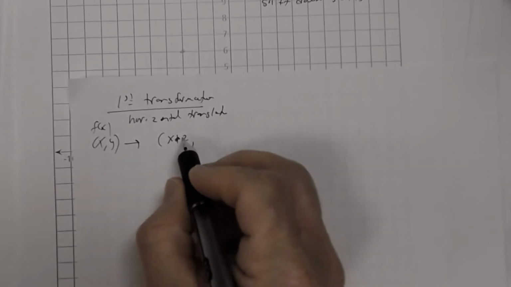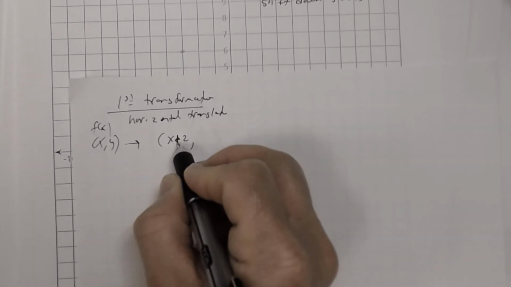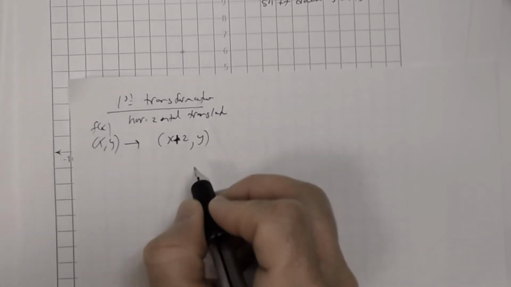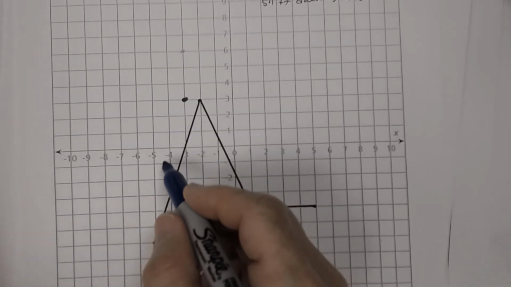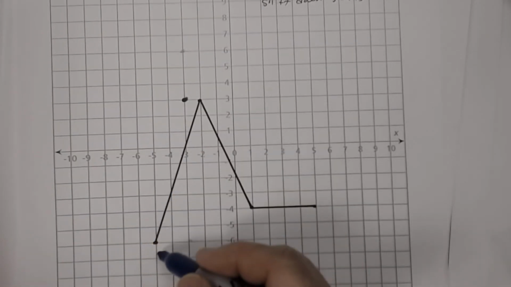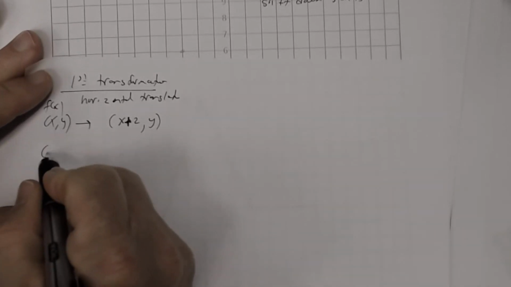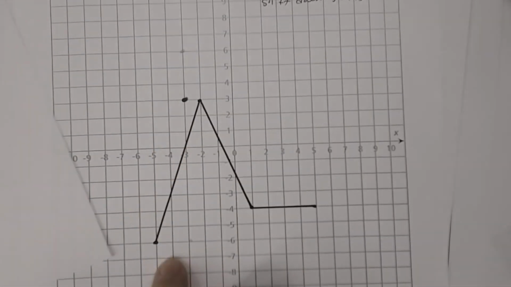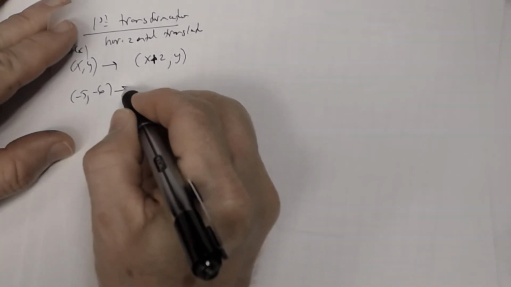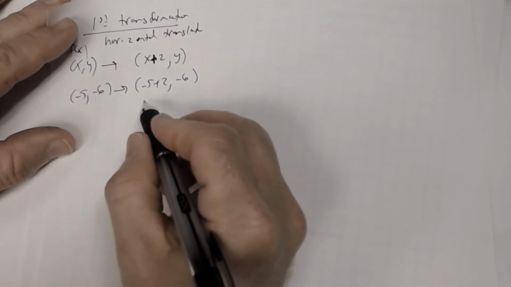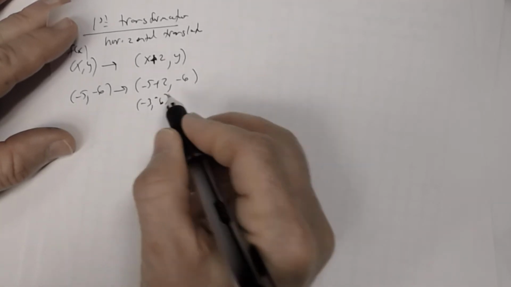All right, so this is where I add 2 to x. All right, 2 units to the right, meaning you're moving the point 2 units to the right. So you're adding 2 to x, and then the y-coordinate stays the same. All right, so that's what happens. So notice this x-coordinate right here was -5. -5 plus 2 becomes -3, right? So that's what that's saying. So that's saying this right here, -5, -6 becomes -5 plus 2, -6. And -5 plus 2 is -3, -6. All right, so that's what it becomes.